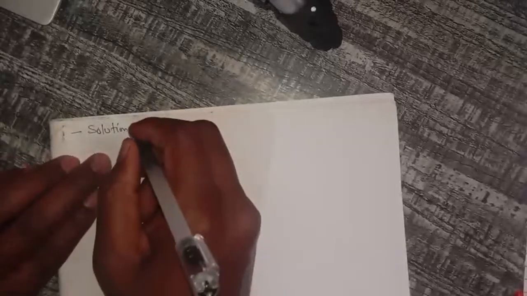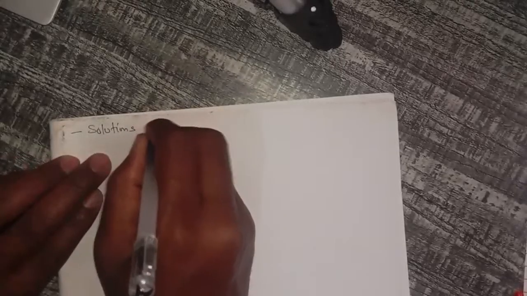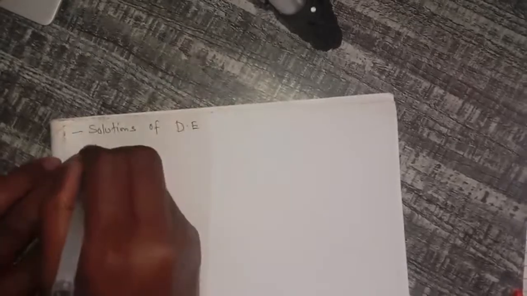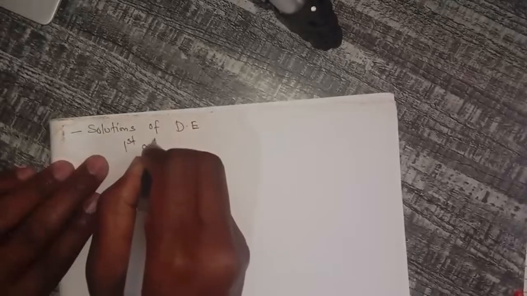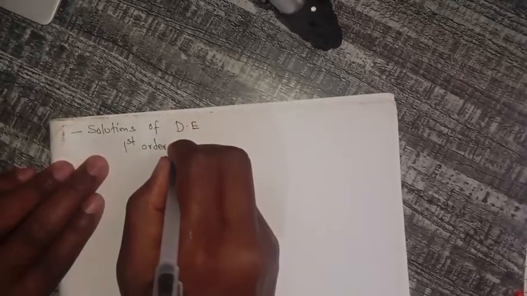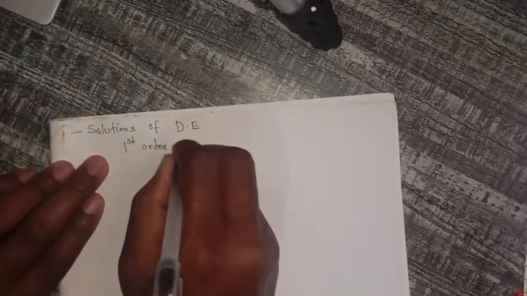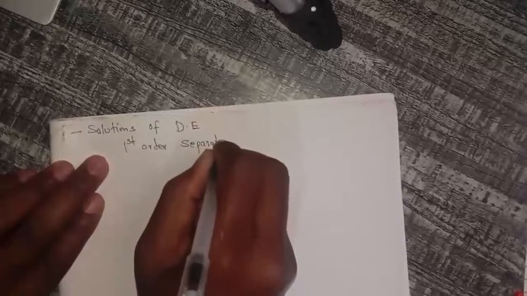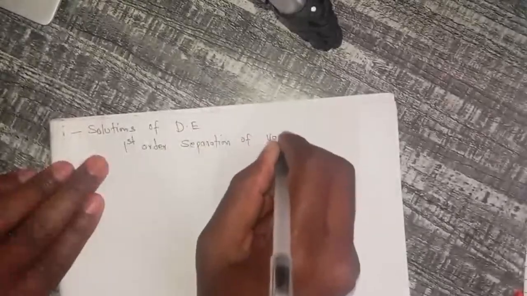We will investigate solutions of differential equations, and to be specific, we look at first order separation of variables.